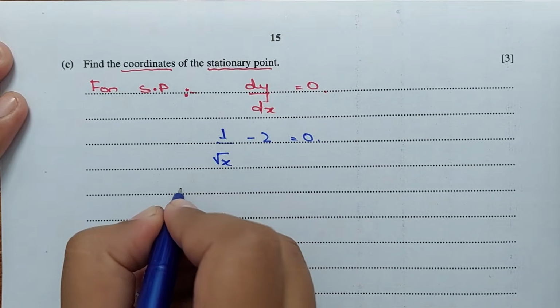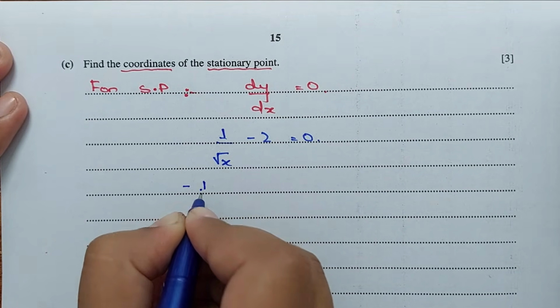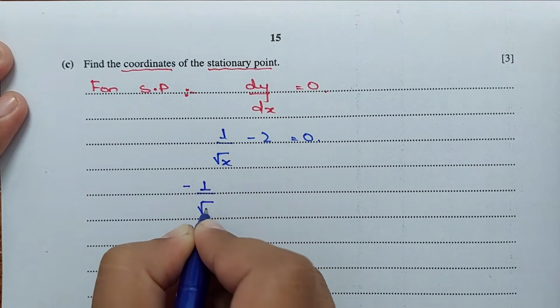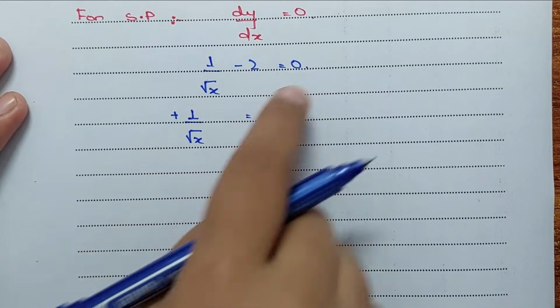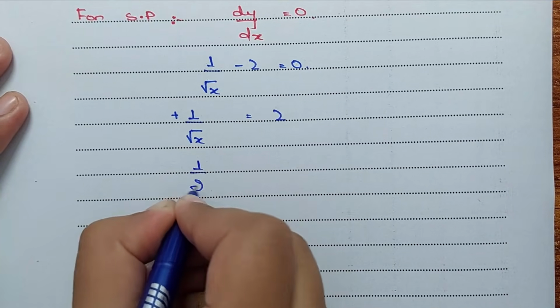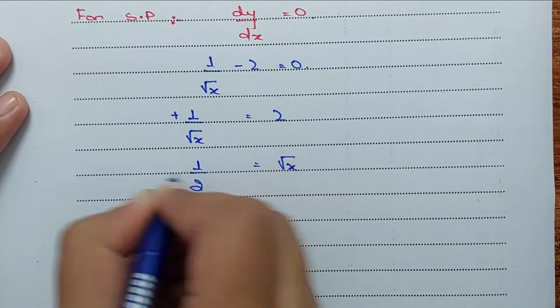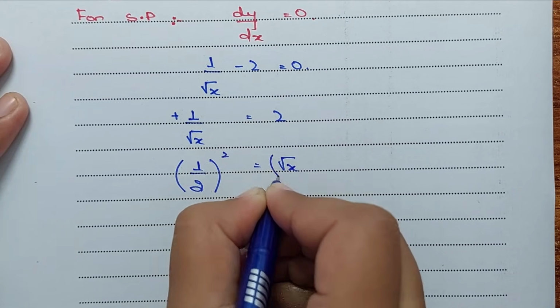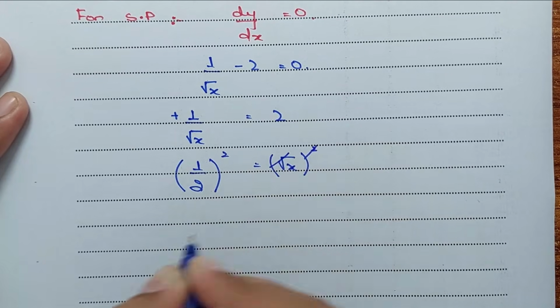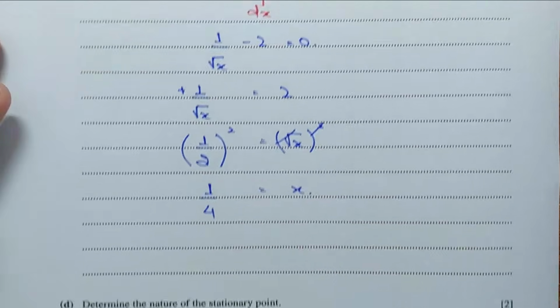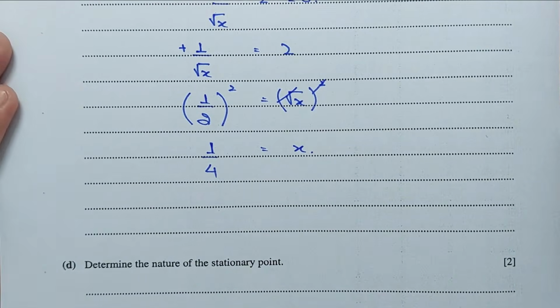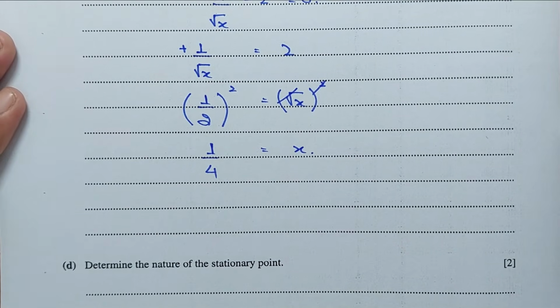Now we can say 1 over root x with positive sign equals 2. Shift the 2 to the other side, cross multiplied. So 1 by 2 equals root x. Squaring on both sides, the square and the square root cancel. 1 square is 1, 2 square is 4. So x equals 1 by 4. That is your x coordinate, right? Now substitute this x value into the curve to get the y coordinate.